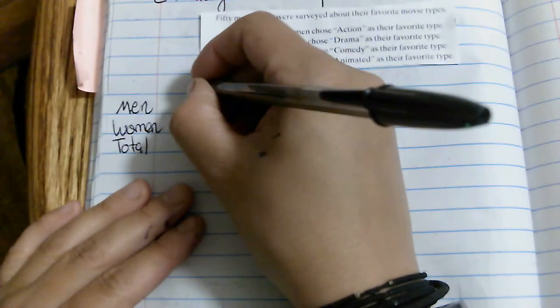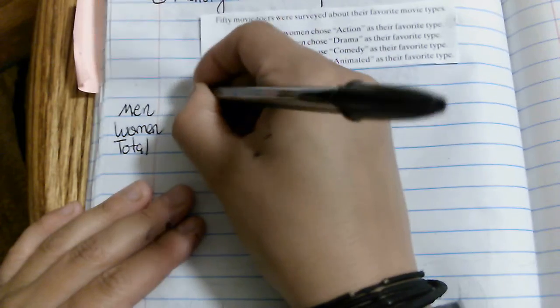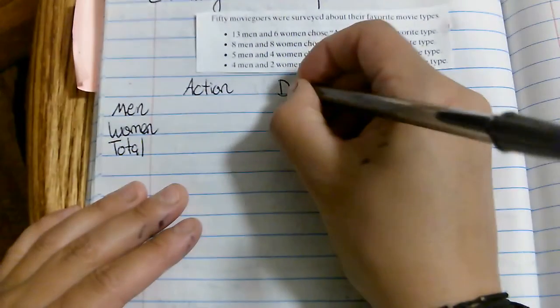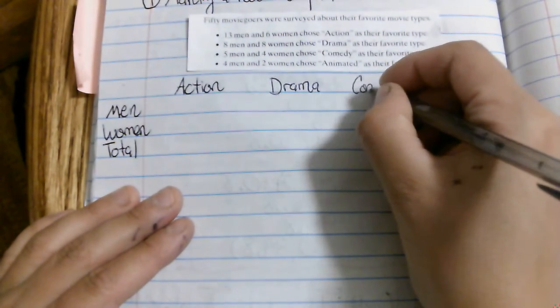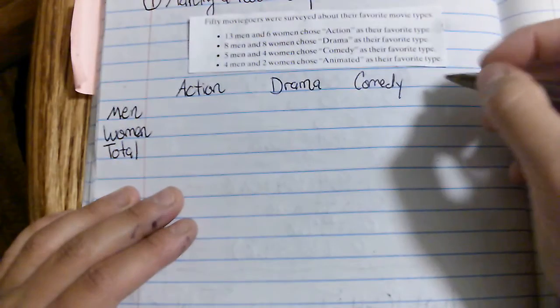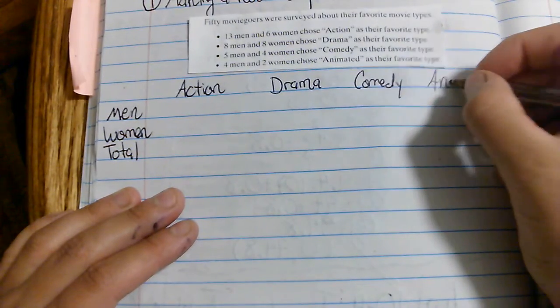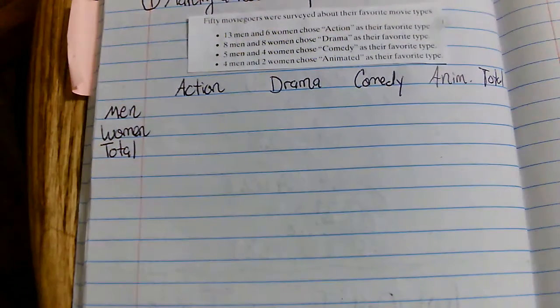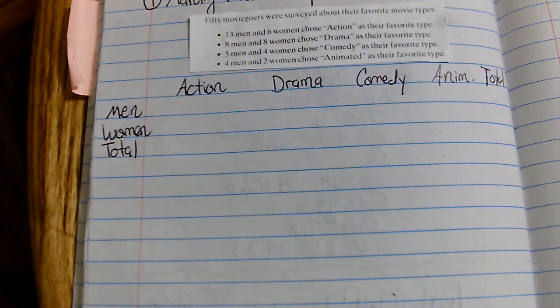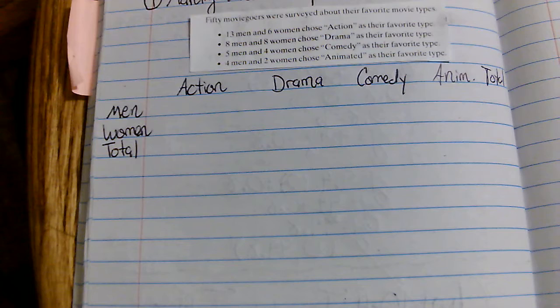So here I'll put action, drama, comedy, animated, I'm just going to abbreviate it, and total. Okay. If you want to put lines to make it look more like a table, you're welcome to. I'm just going to leave it as is.